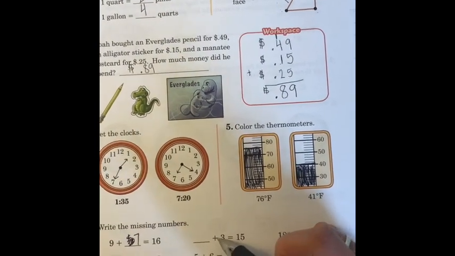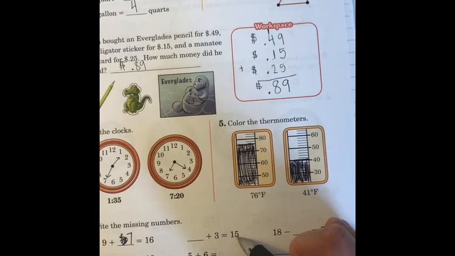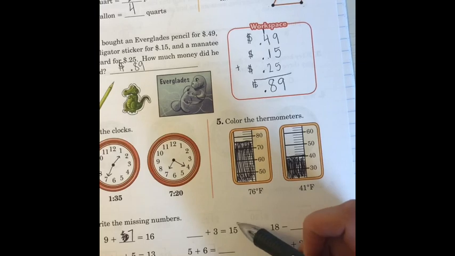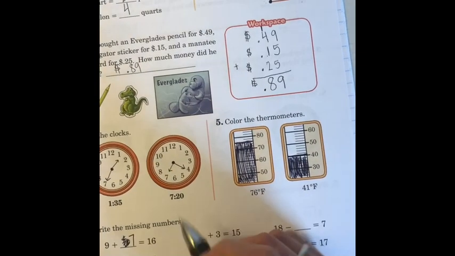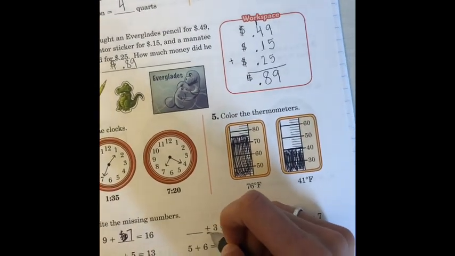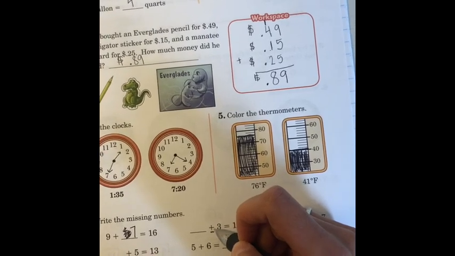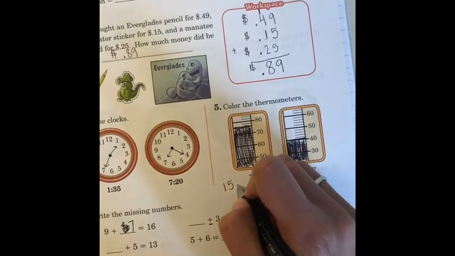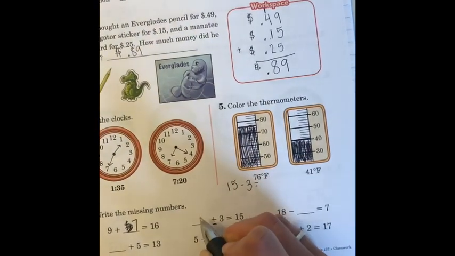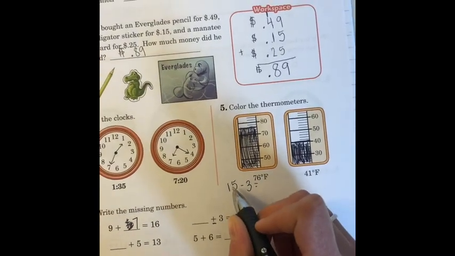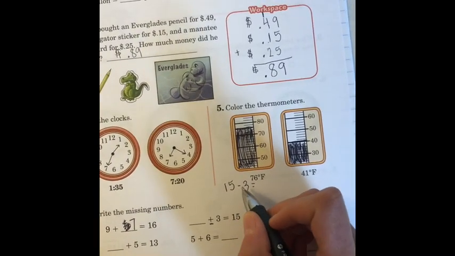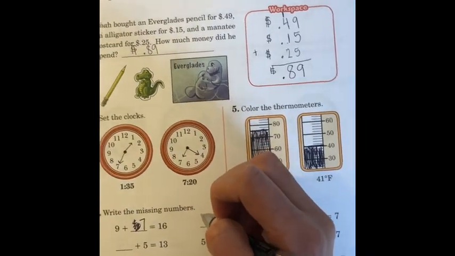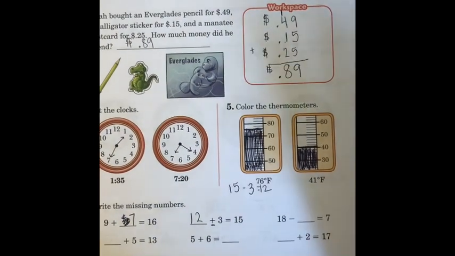This one says blank plus 3 is 15. So another method I could use is I could take my answer here and I can do the opposite of whatever operation I'm doing. So since I'm adding, the opposite of addition is subtraction. So I can do 15 minus 3, and that's going to give me my answer. So 15, take away 3, so 15, 14, 13, 12 is 12. So 12 plus 3 is 15.